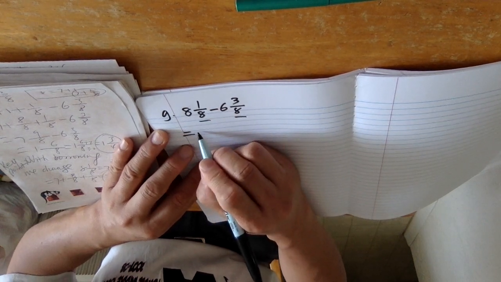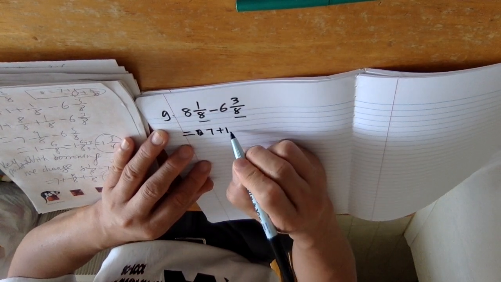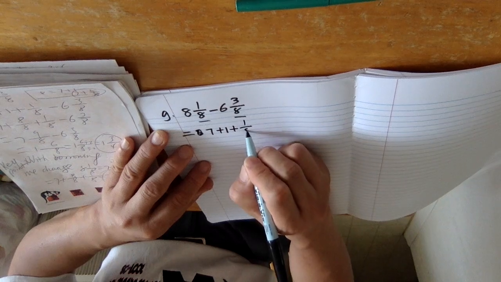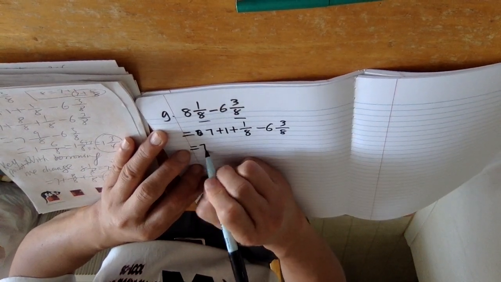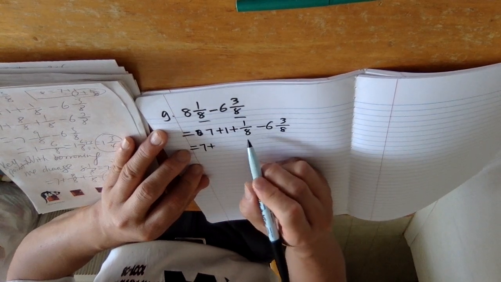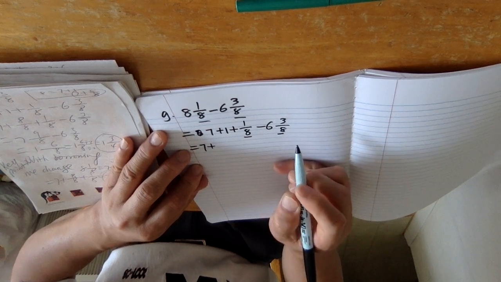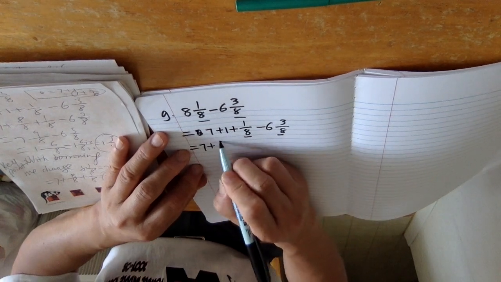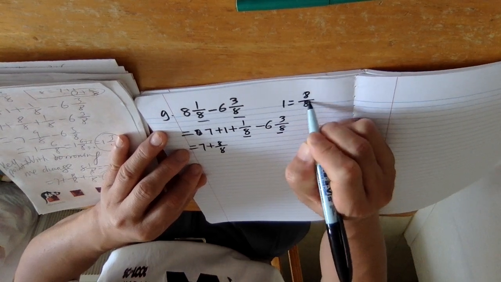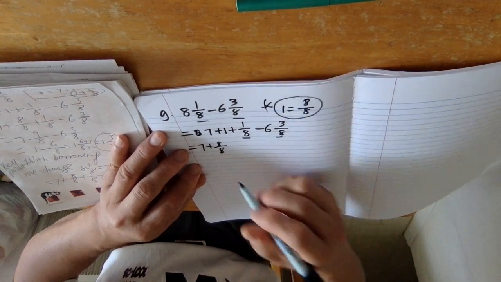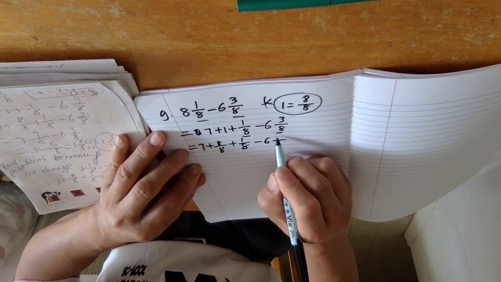We can break 8 into 7 plus 1, plus 1/8, minus 6 and 3/8. Keep the 7. We change the 1 into a fraction with 8 and 8 as the same denominator, so we use 8 over 8. So 1 equals 8 over 8 in this case, plus 1/8, minus 6 and 3/8.